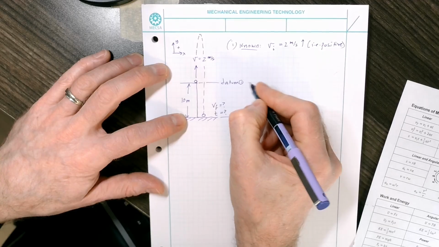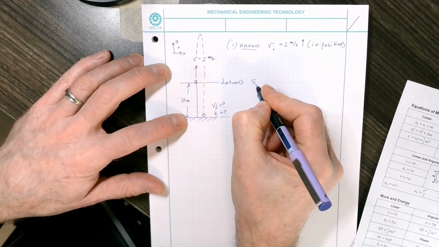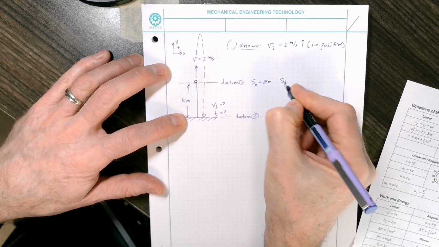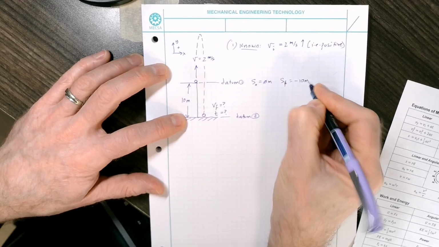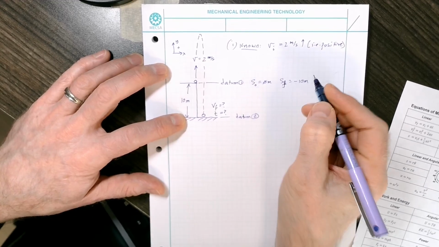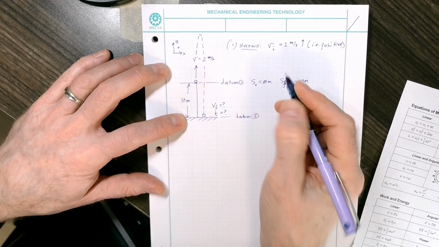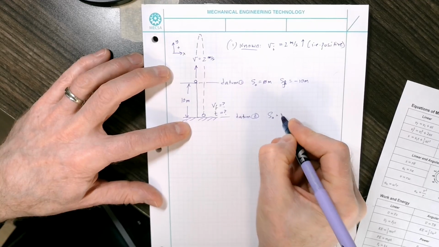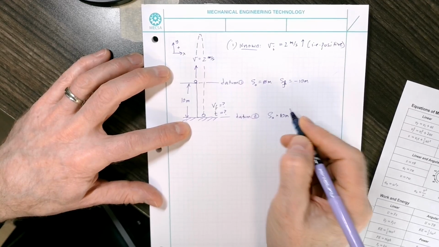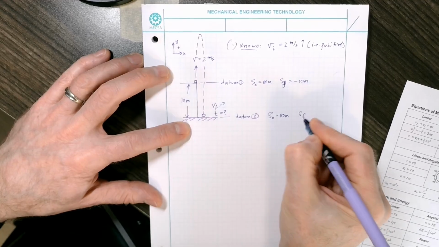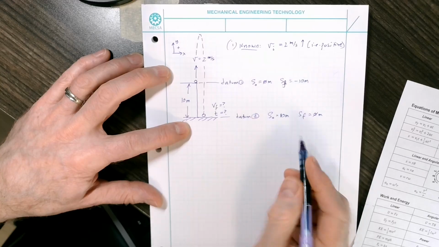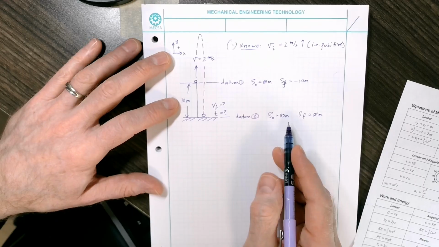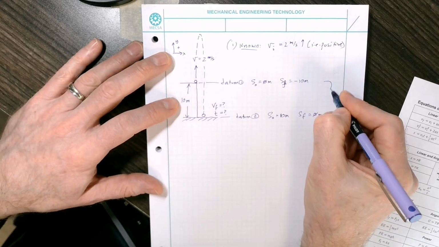Datum 1: s naught equals 0 meters, s final equals negative 10 meters. Again, it's not going to give you different math. You just have to account for things carefully. If you choose datum 2, then s original is 10 meters. It starts with a 10-meter head start, if you will, and s final equals 0 meters. It doesn't matter. Pick one.